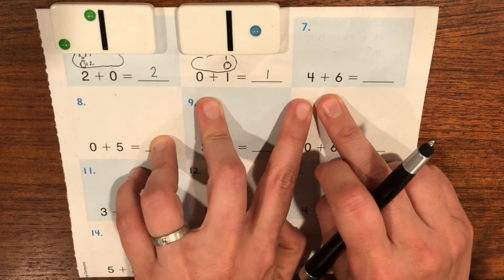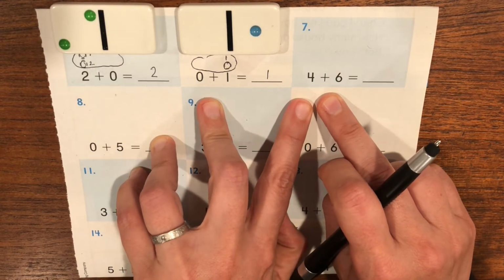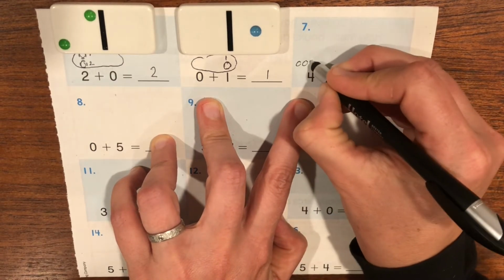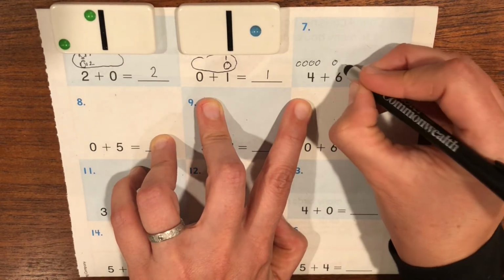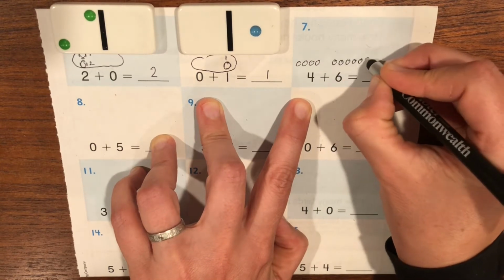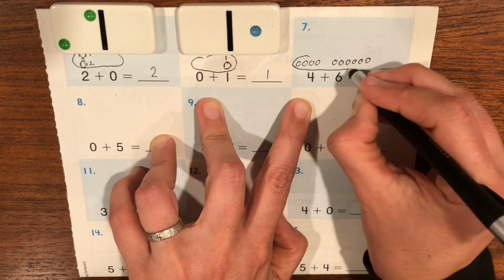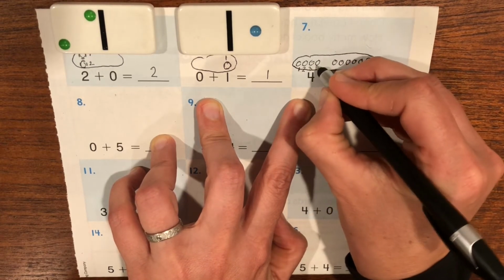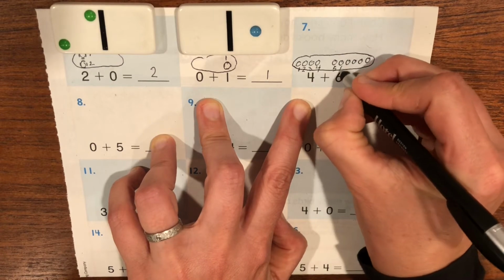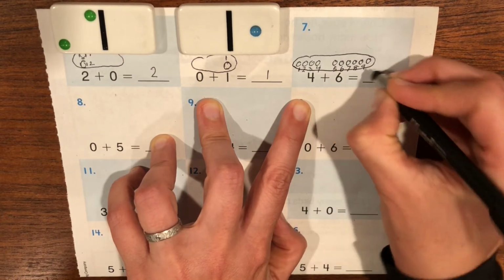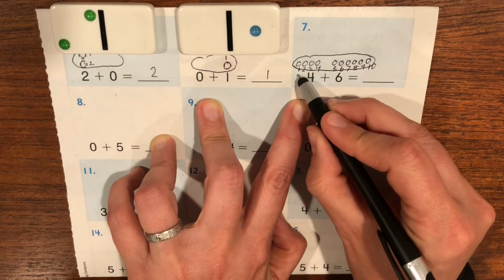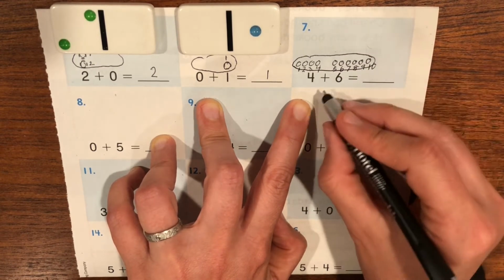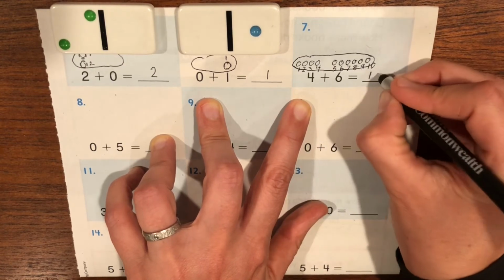Let's do this one. Did you notice there is no 0 in this problem? Easy peasy lemon squeezy. 4 counters, 1, 2, 3, 4, and 6 counters, 1, 2, 3, 4, 5, 6. We're going to circle it, and we're going to count them up, my friends. Here we go. 1, 2, 3, 4, 5, 6, 7, 8, 9, 10. Let's count it again. 1, 2, 3, 4, 5, 6, 7, 8, 9, 10. So the sum of 4 plus 6 equals 10.